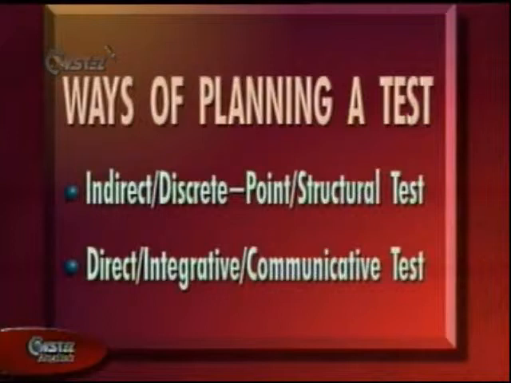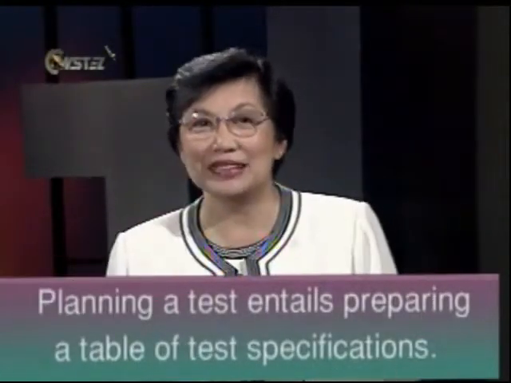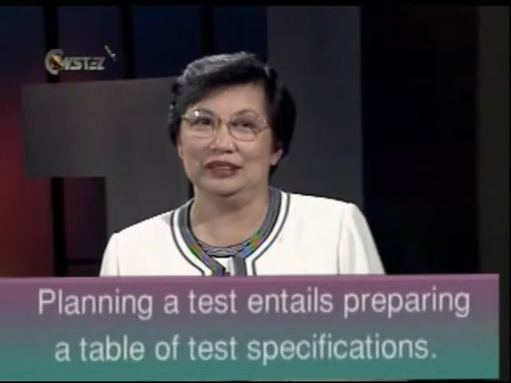Two different ways of planning a test can be distinguished: that of planning for an indirect discrete point structural test and that for a direct integrative communicative test. Planning a test entails preparing a table of test specifications. The table of specifications serves as the blueprint for a test, similar to the architect's plan, which is followed in building a house.